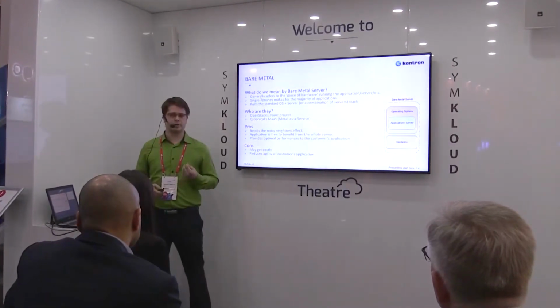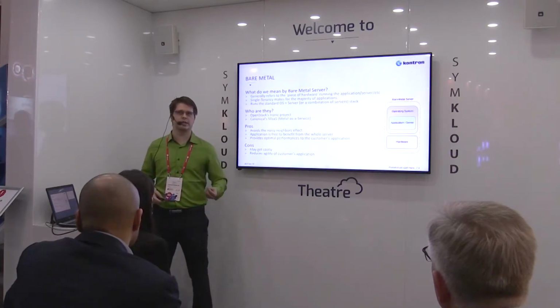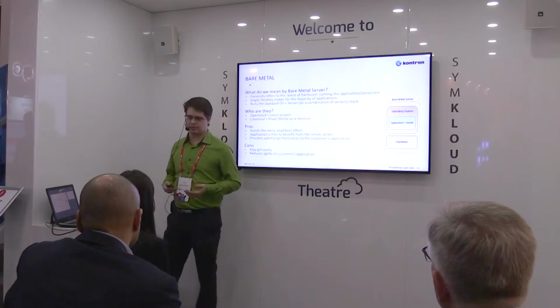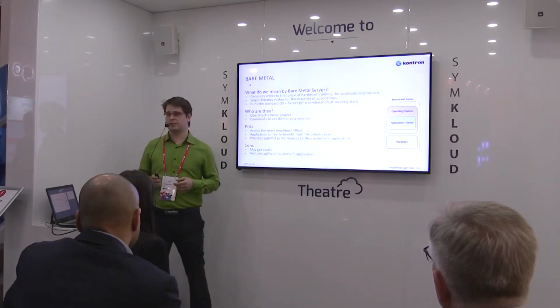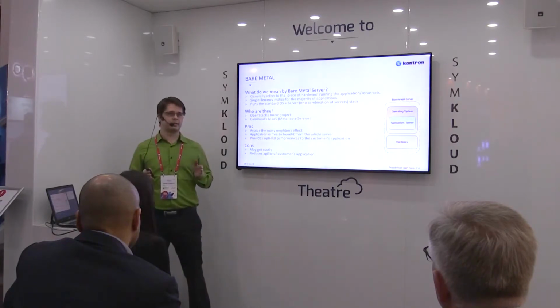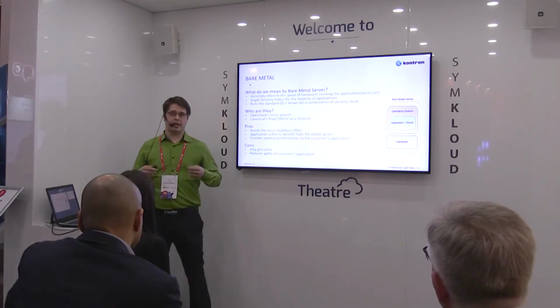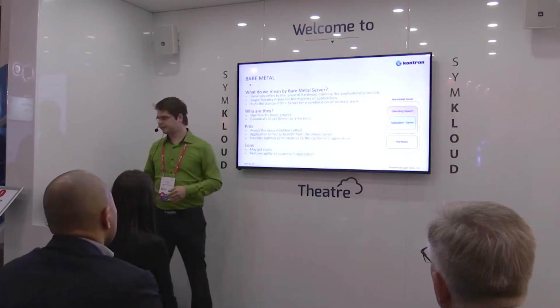The cons, well, it can get costly. If you imagine you have a bare metal server for each of your customers, it could get really expensive in the end, so you need to consider that. It reduces the agility of your customers' applications. So if you need to tie your applications to specific servers, well, you'll have to develop it and buy that hardware that many times.